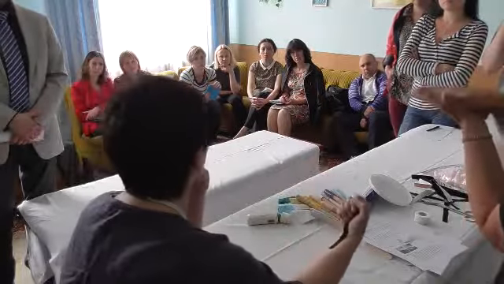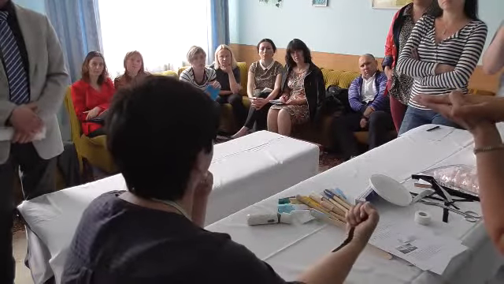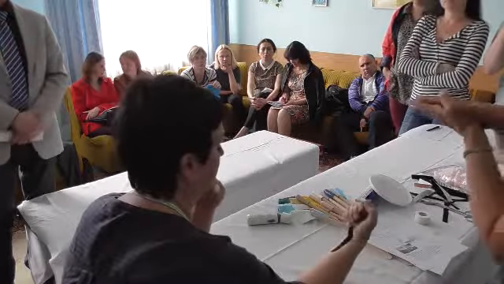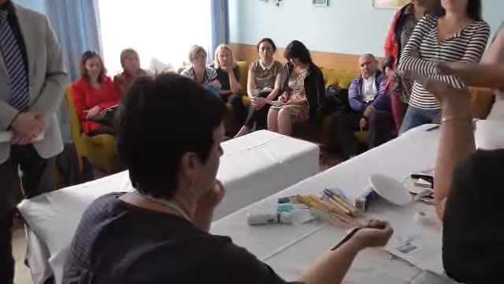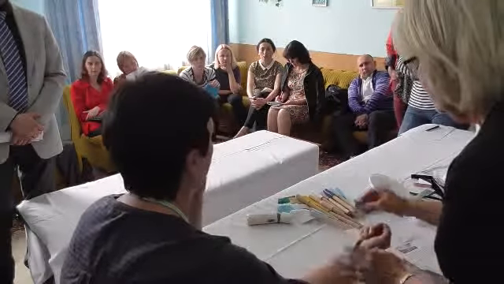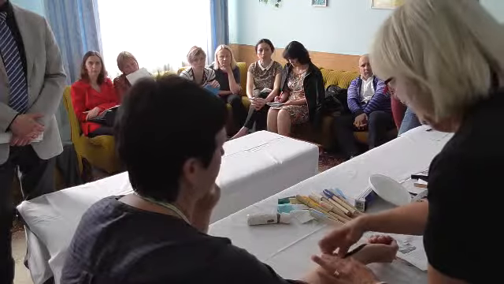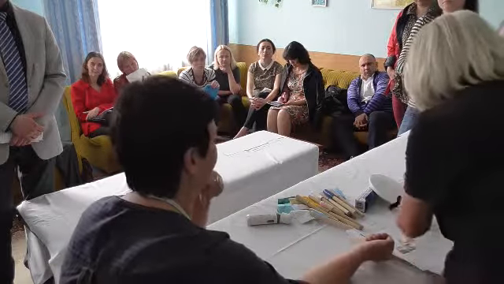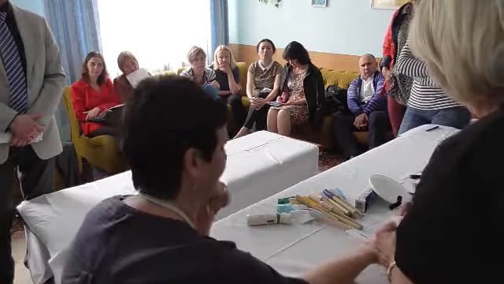So it gives compression to flatten the scar itself. It separates the surface tissue from the tissue underneath. Okay. No pain. Oh, you were expecting pain.